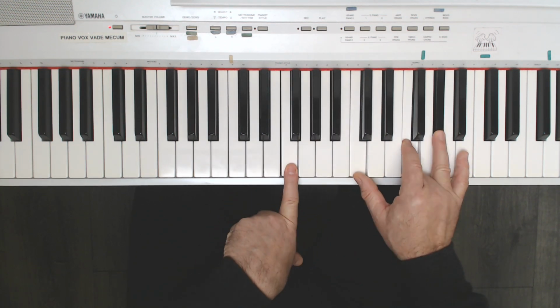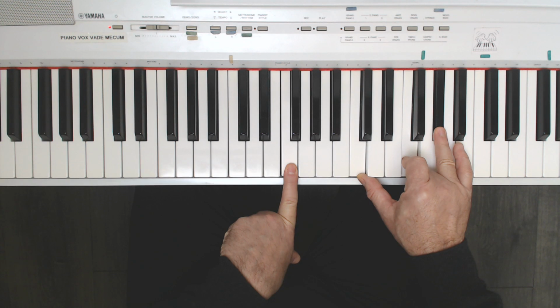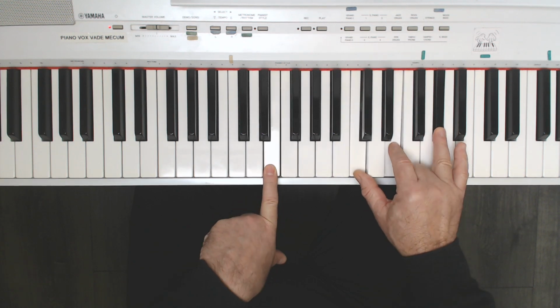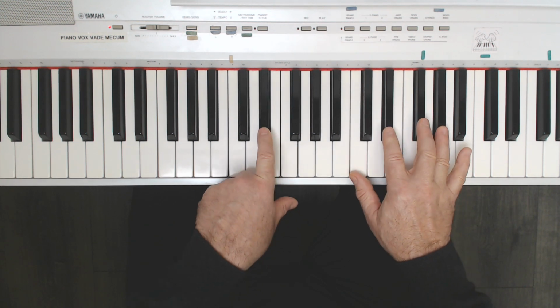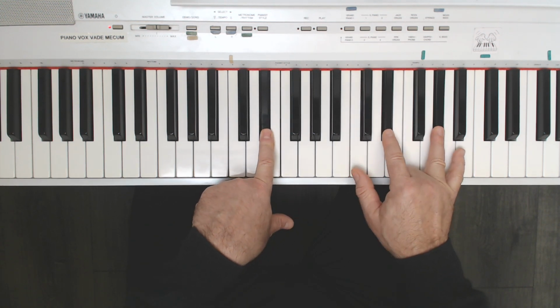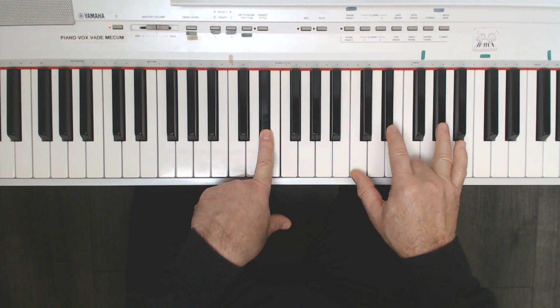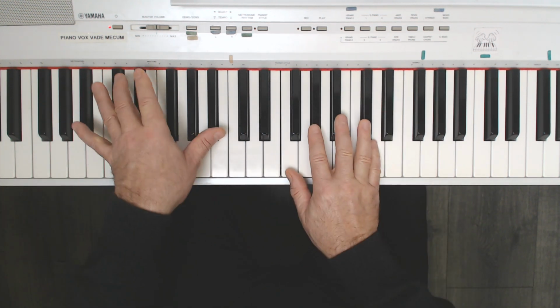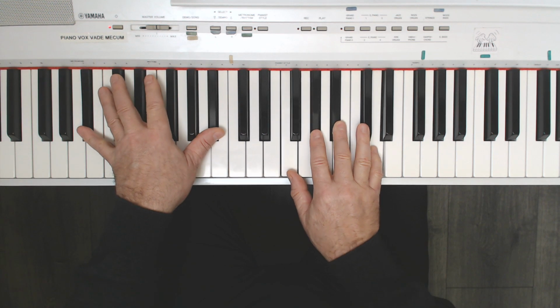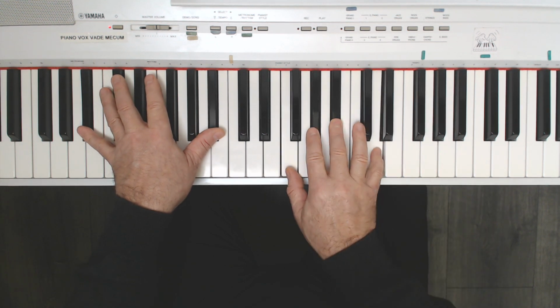So we have C, F, A flat, then C, E, A flat, with E flat now. Then you have two options, because that's the B flat now.